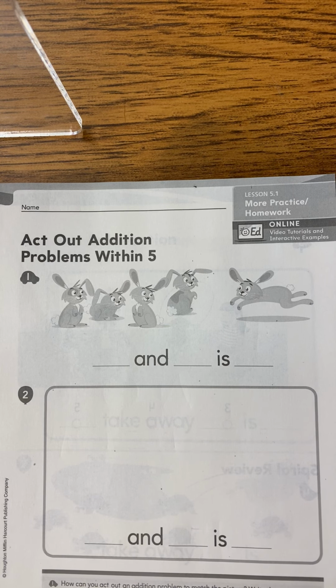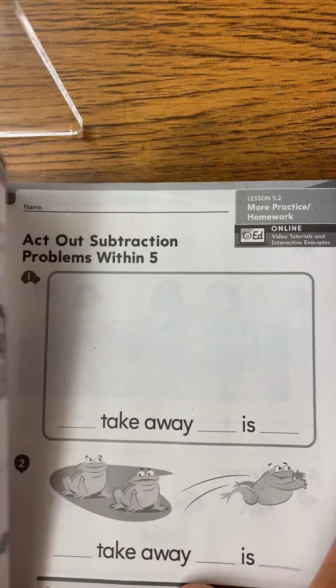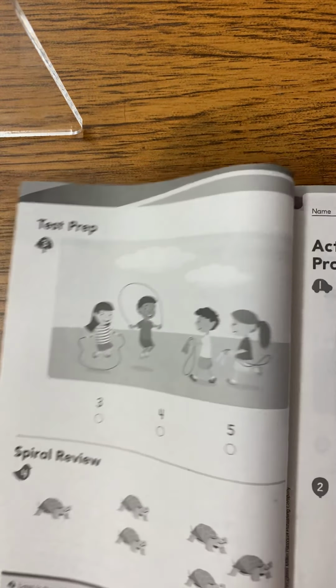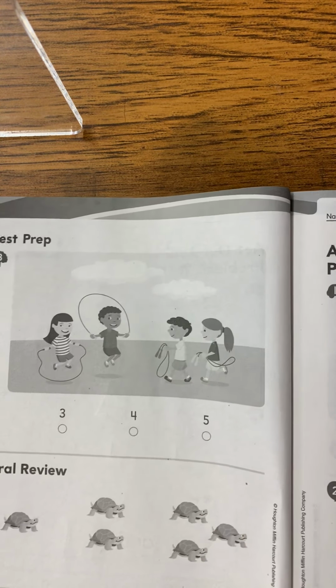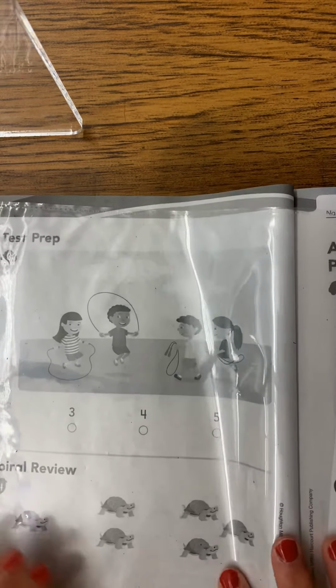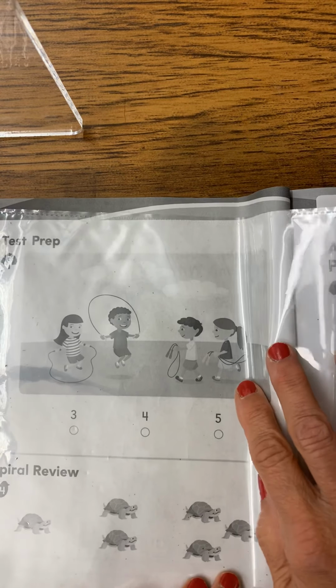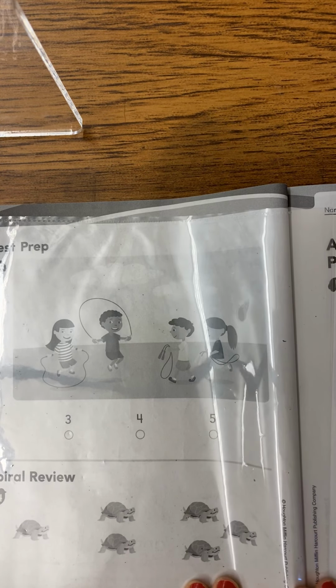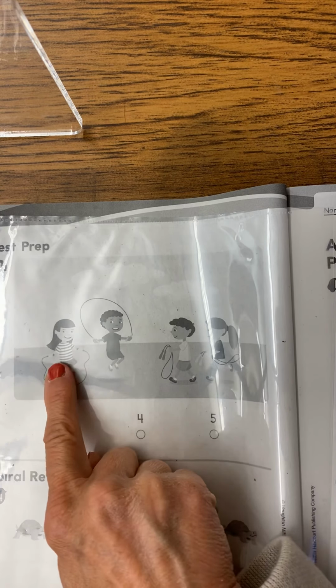If at any time you need to pause this video or rewind it, you may. Let's turn the page to the next one. Okay, so we have to count how many children are there all together. Ready?